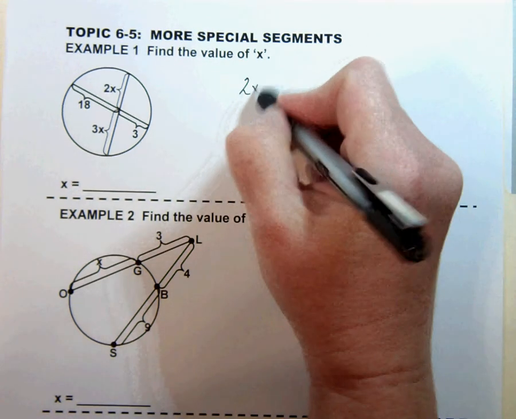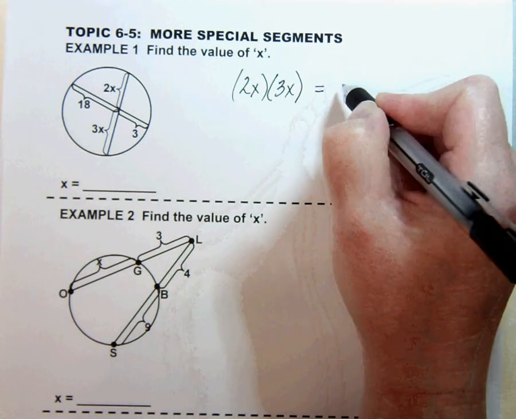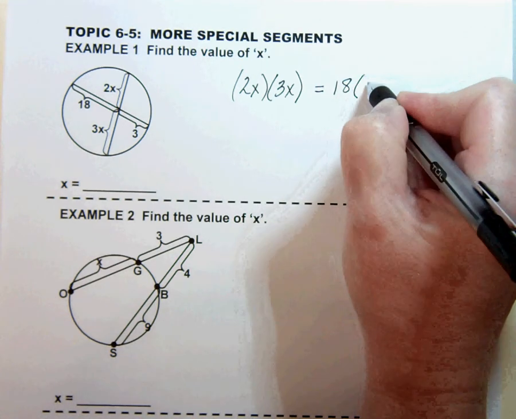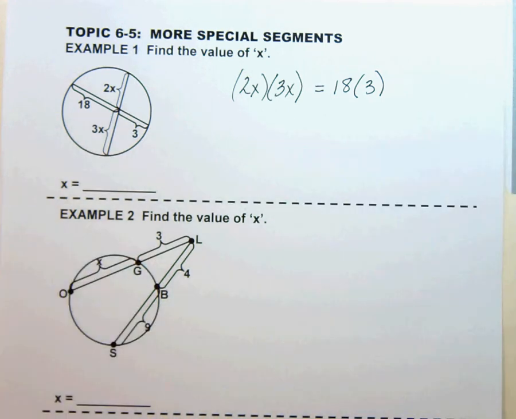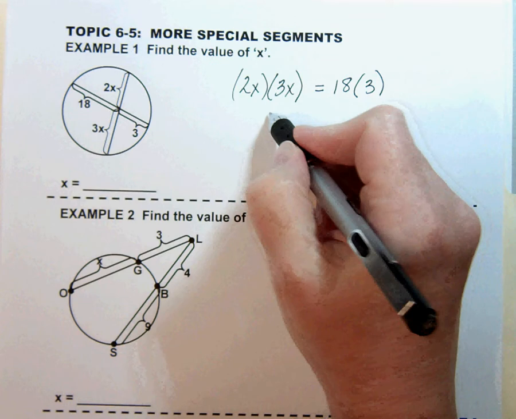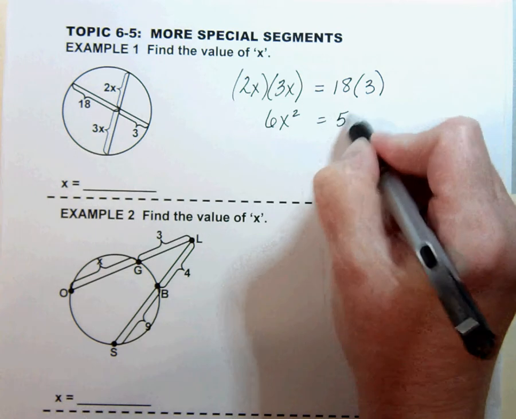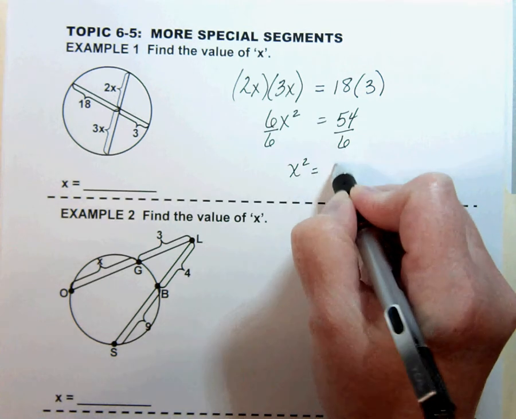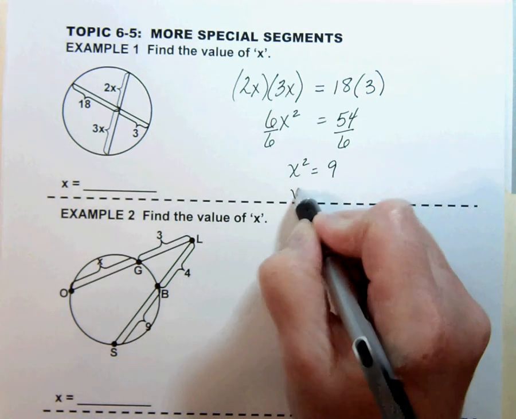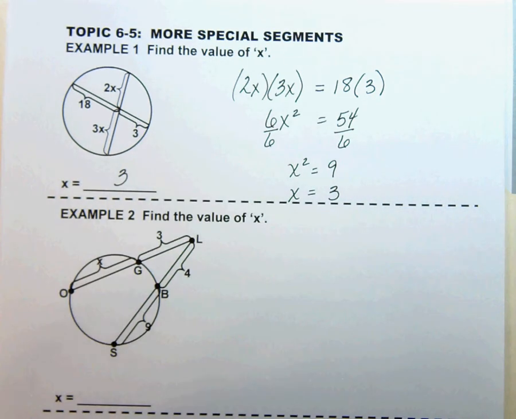So on this one, you're going to take 2x and multiply it times the other part of the chord, 3x, and set that equal to the segments of the other chord. So you're going to multiply those. On this one, you're going to get 6x squared, x times x, and then 18 times 3, which is 54. Now divide out your 6, and you'll get x squared is equal to 9. And then if you take the square root of 9, that'll tell you what your x is. So x has to be 3. That's how you do chords. Just multiply the two parts.